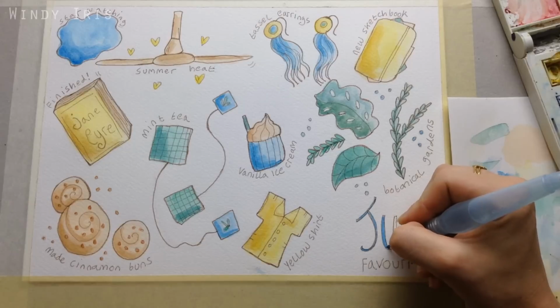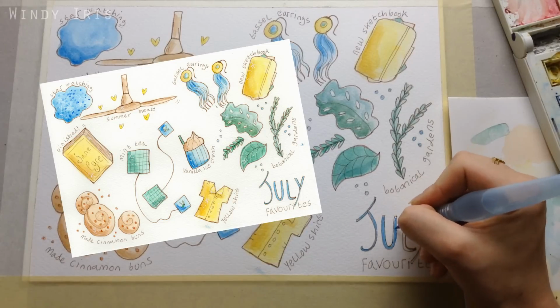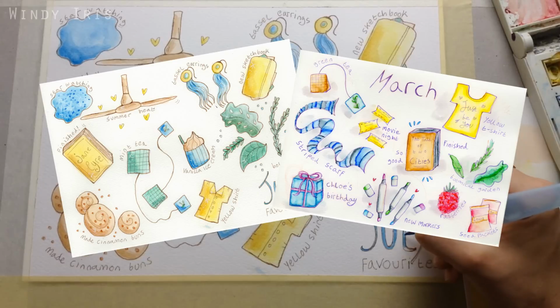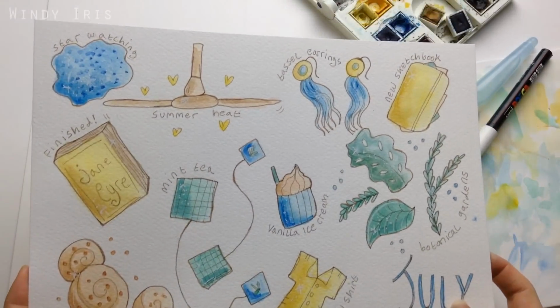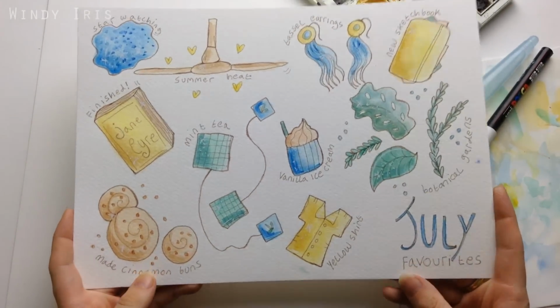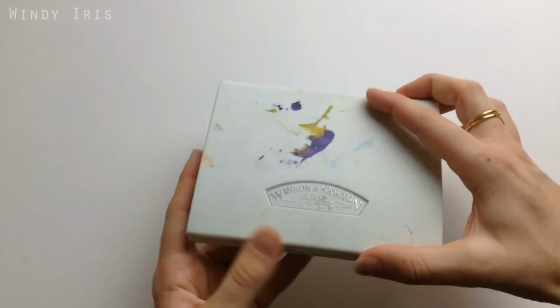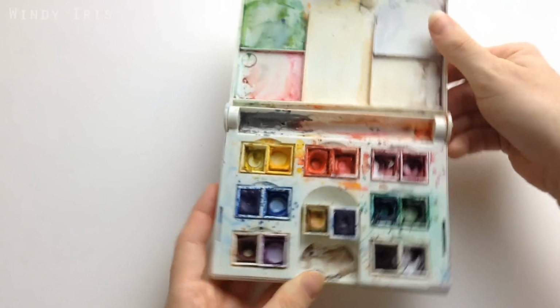Your project for this class is to create your own monthly favourites illustration and post a picture of your design to the student gallery. There you can also get feedback and ask any questions you may have. By the end of this class you'll have your own monthly favourites illustration that you can look back on for years to come. So now let's get started.